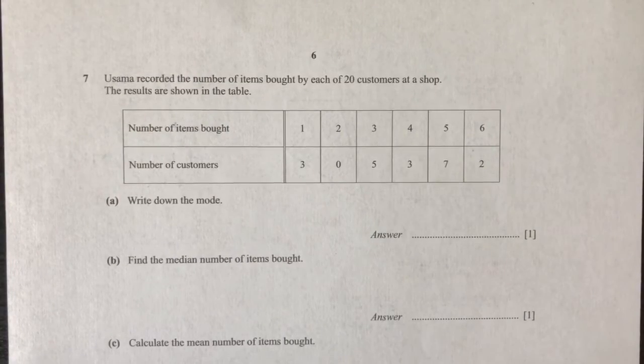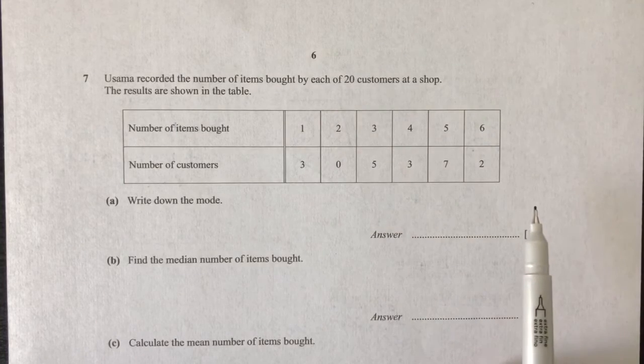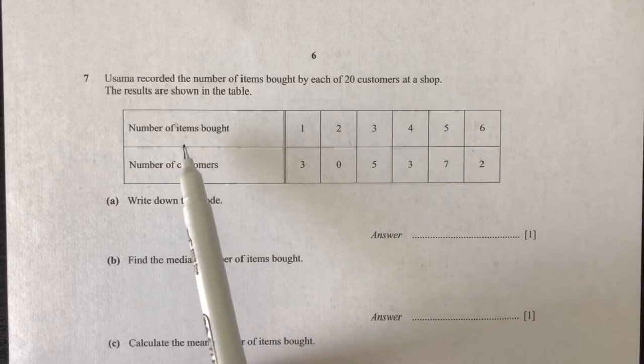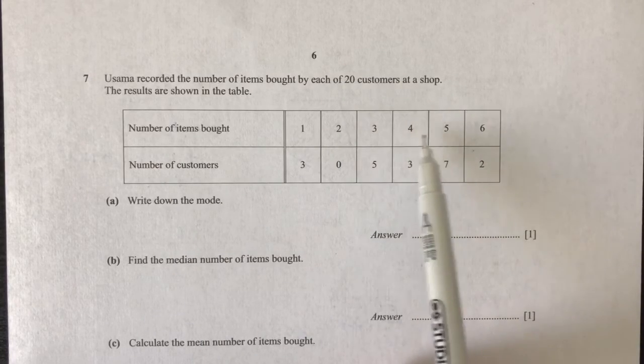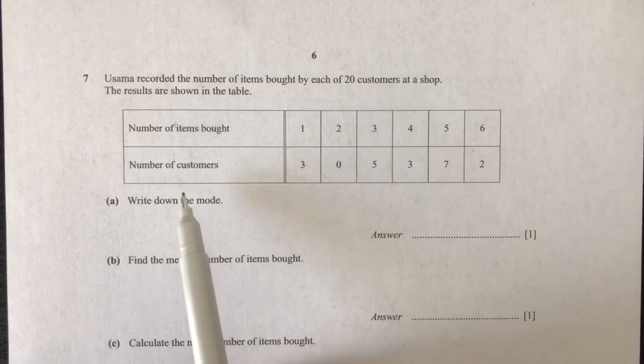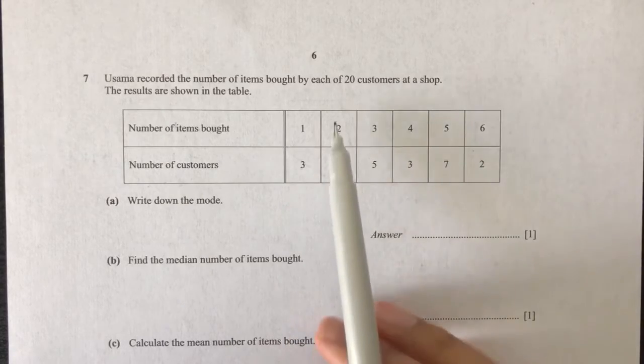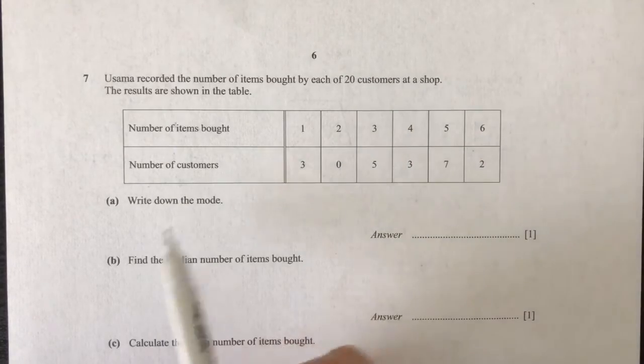Question number 7. Osama recorded the number of items bought by each of the 20 customers at a shop. The results are shown in the table below. So number of items bought, it has 1, 2, 3, 4, 5, 6. That's the number, and the number of customers corresponding to the items they bought. Okay, so write down the mode.